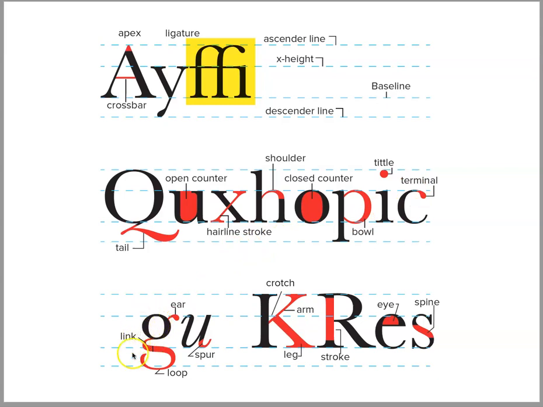This is called a two-story G. Sans serifs often are considered one-story Gs, and this one is called a two-story G. This little part that sticks out here is an ear. You've got the link that attaches the top or the bowl of the G to the loop or the bottom. Now this is an open loop because it doesn't meet right here. This part that kind of swirls out like this is a spur.